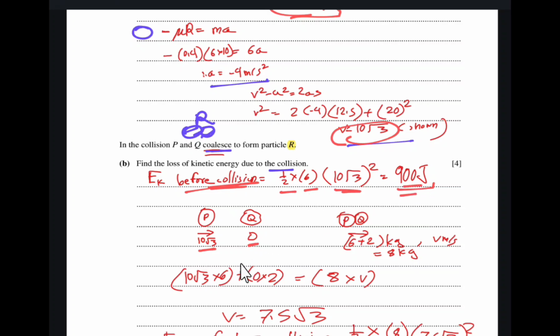Then after collision, let's first find the kinetic energy of P and Q after collision. Since P and Q coalesce, we need only one speed to find the kinetic energy, but we don't know the final speed, that is the final v.